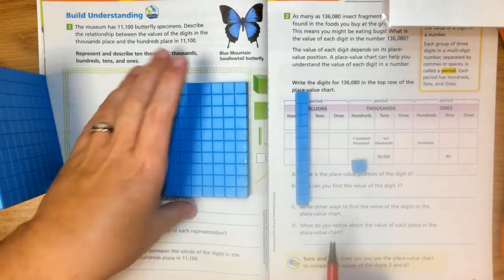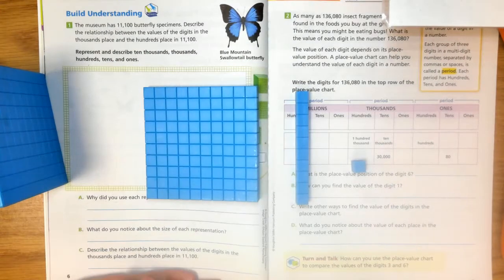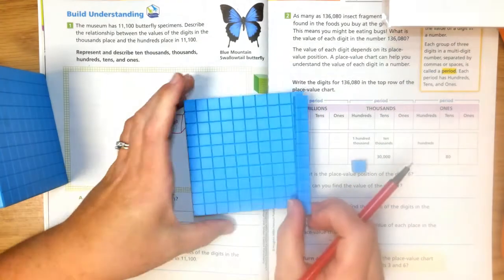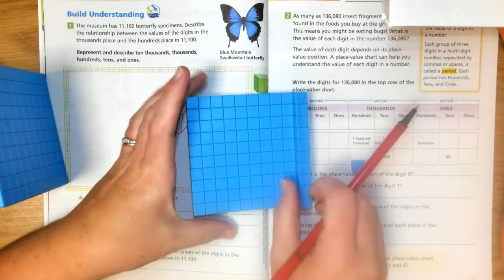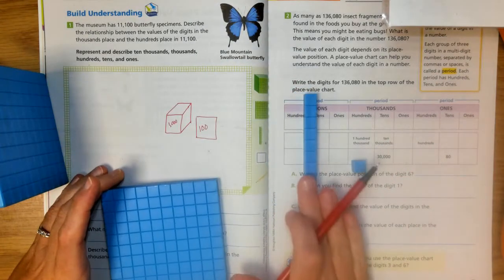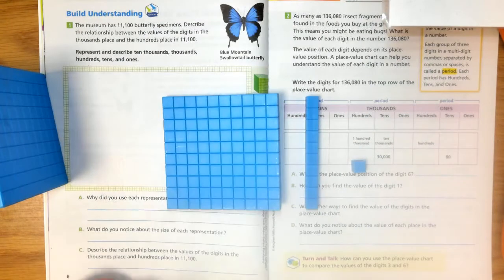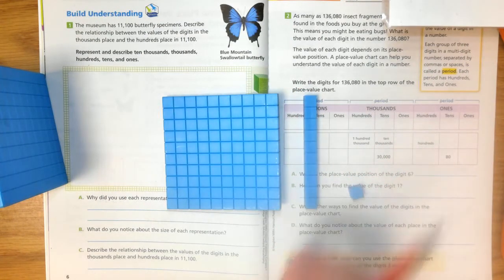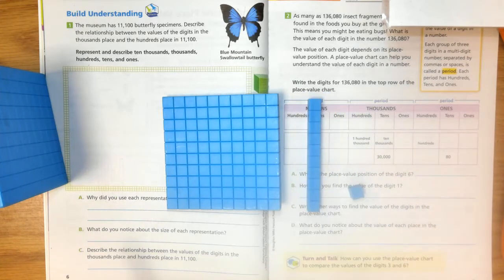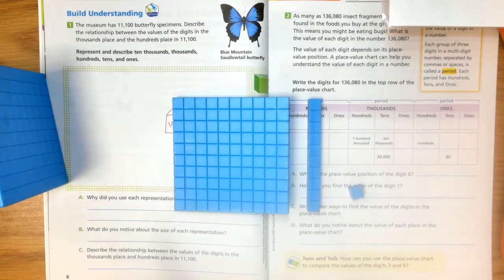How many longs do I need to equal 100? If I were to lay out 10 of these long pieces, I would have 100. So I need 10 longs, 10 tens, to equal 100. I needed 10 ones to equal 10, 10 tens to equal 100.